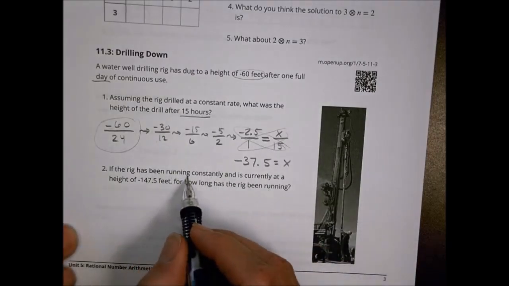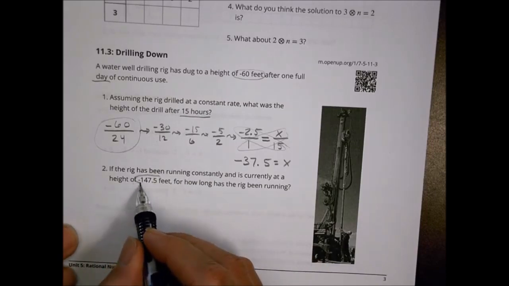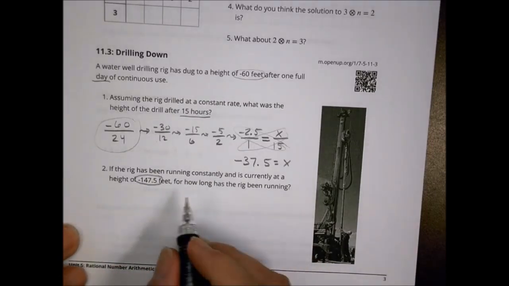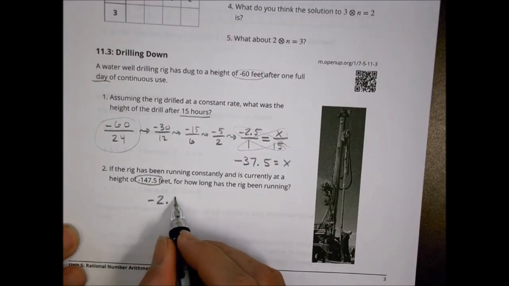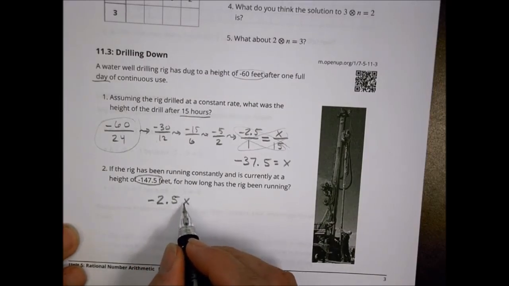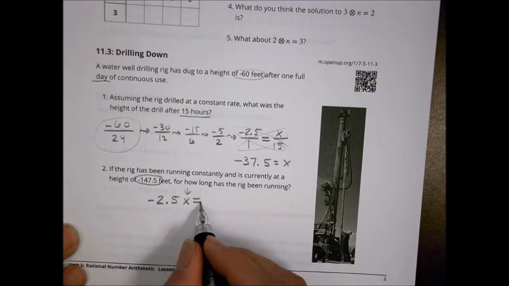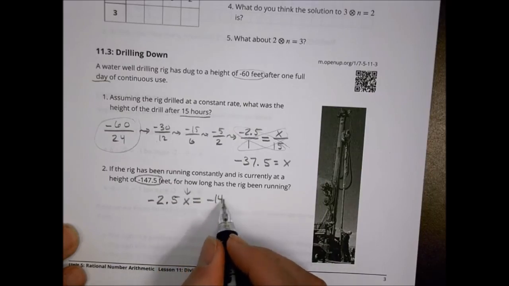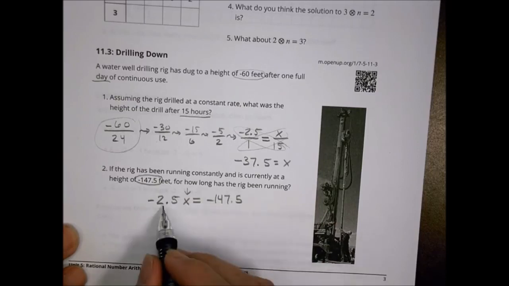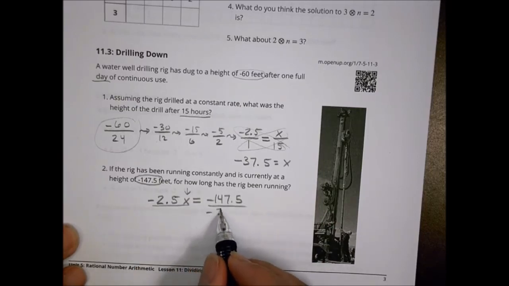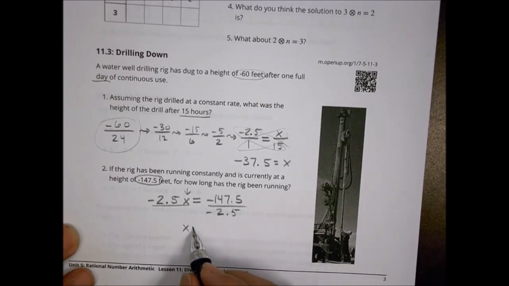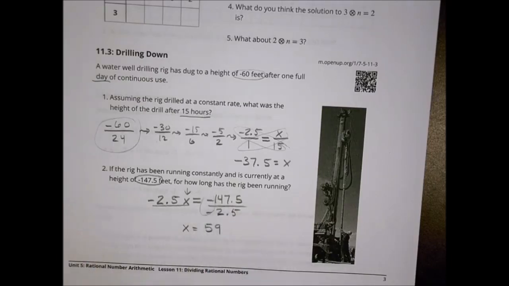If the rig is running constantly and is currently at a height of -147.5, how long has it been going? Well, we know that it's going at a rate of -2.5 every hour. So we want to know what that hour rate is going to be in order to tell us that we're at a spot of -147.5. So I'm going to divide by -2.5, and -147.5 divided by -2.5 tells us that it's going to be happening at hour number 59. Again, it's positive because a negative divided by a negative is a positive answer there.